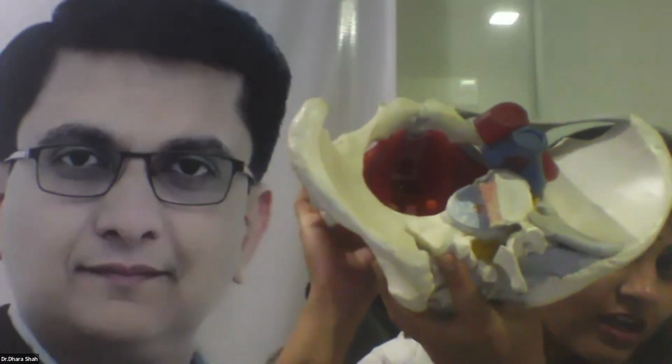Okay. And second is a deep dyspareunia. So deep means, ma'am, penetration is all okay, I don't have a problem in penetration, but once inside and once there is a deeper thrusting activity, I get pain. So that is a deep dyspareunia. Once the penis is inside, the thrusting movement is giving pain. What does that specify?